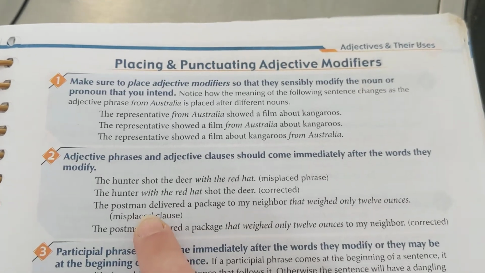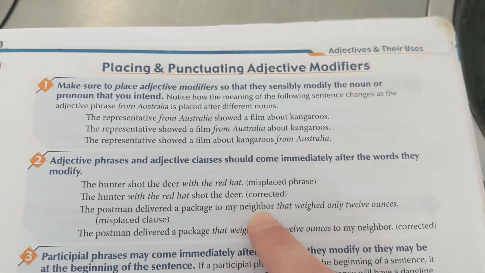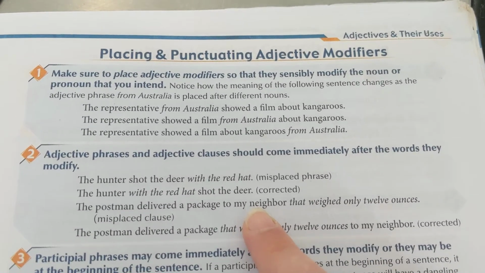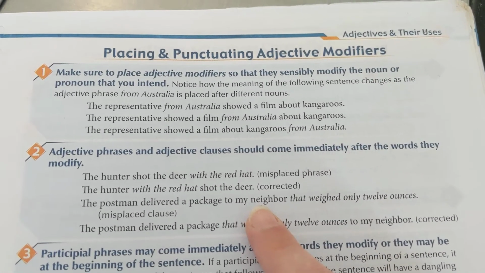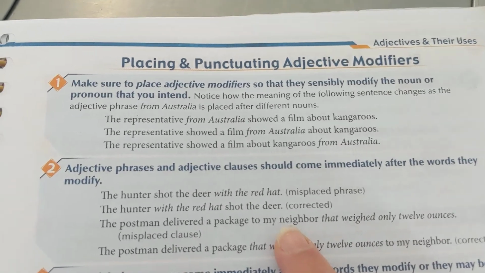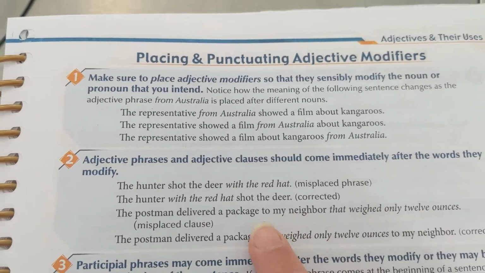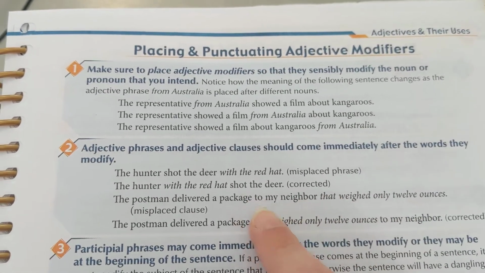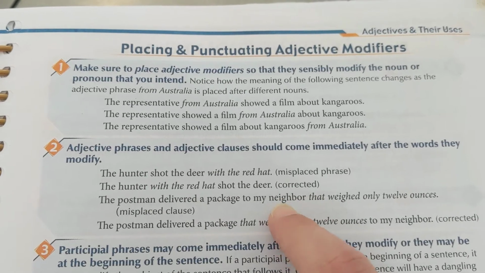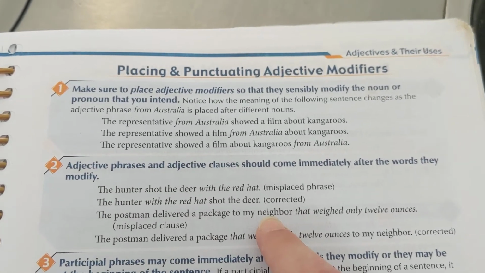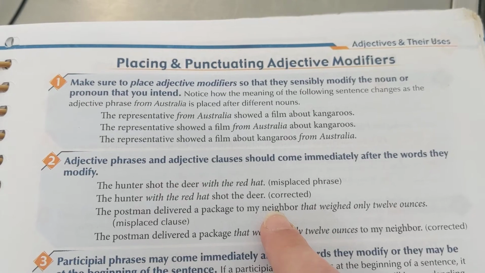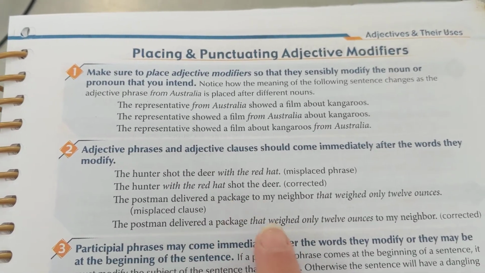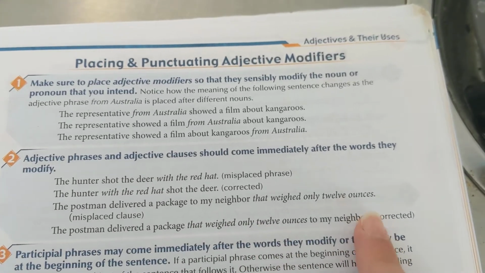Okay, let's look at this second example. "The postman delivered a package to my neighbor that weighed only 12 ounces." Now, is it possible for any of your neighbors to only weigh 12 ounces? Your neighbors who would be receiving a package. No, it is not possible. So that phrase is in the wrong place, because in this sentence, that phrase is modifying the word neighbor. What word should that come after? Okay, if you said package, you're exactly right. "The postman delivered a package that weighed only 12 ounces to my neighbor."